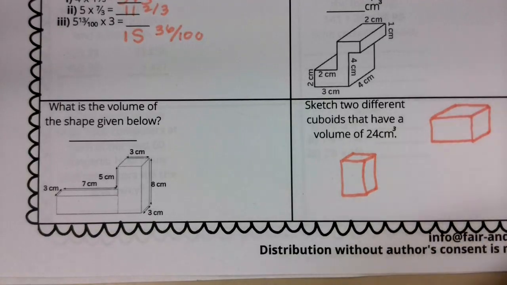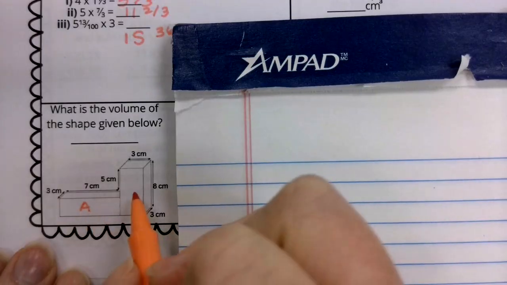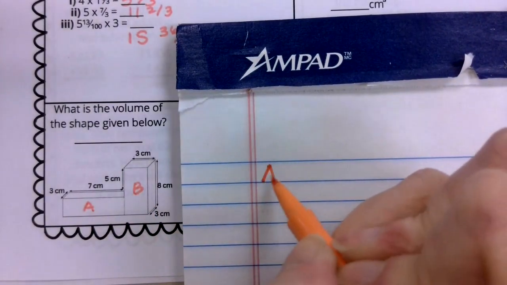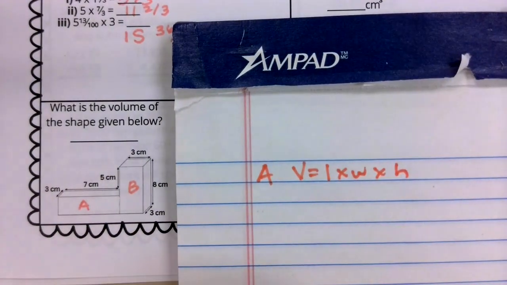And we are thinking now about this irregular shape. I'm going to call this prism A. I'm going to call this prism B. For prism A, we're going to do volume equals length times width times height because we're certainly not counting cubes here.